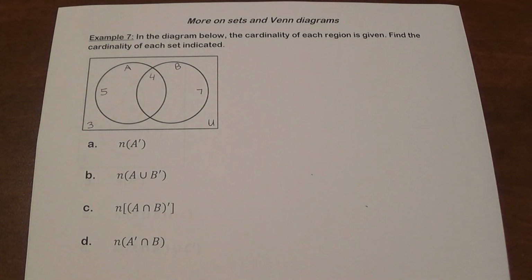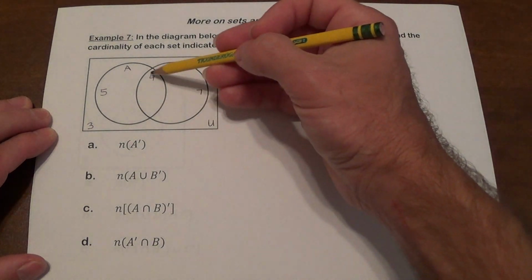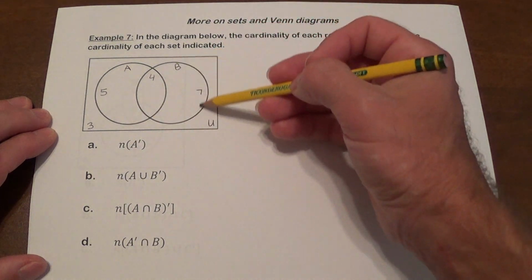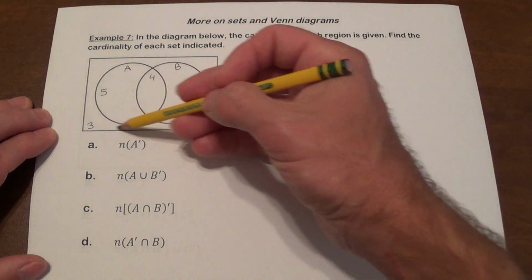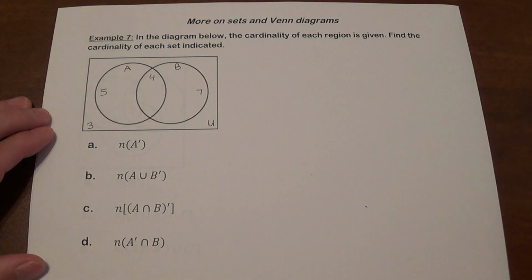Okay, so now let's talk about cardinality. So what we have here is the cardinality. These are not the elements of the sets, these are just the cardinality of each one of those regions. So that means that this part here contains 4 elements, this part here contains 5 elements, this part here contains 7 elements, and what lies outside of both circles contains 3 elements.